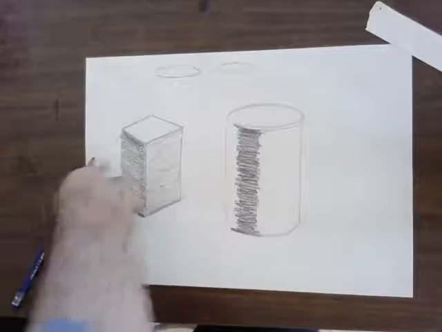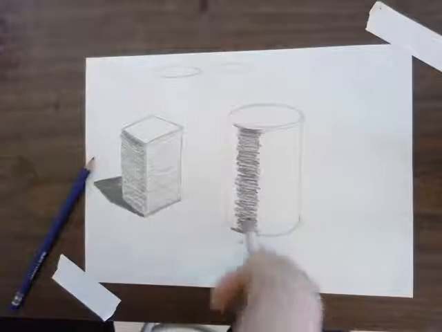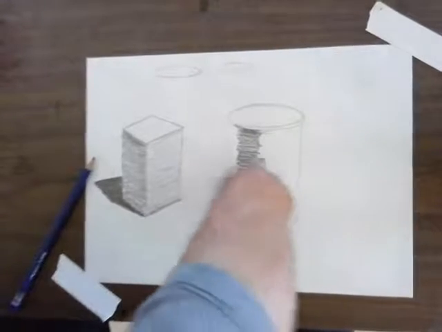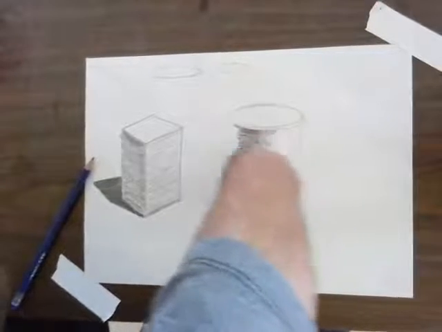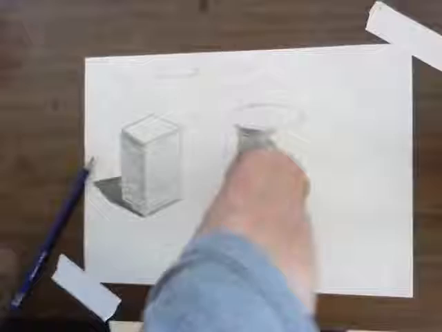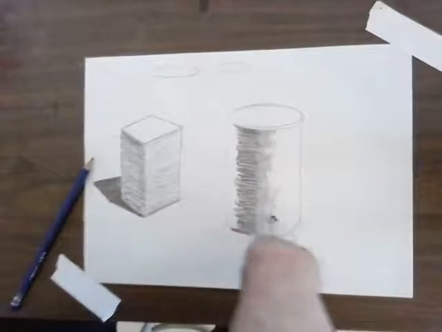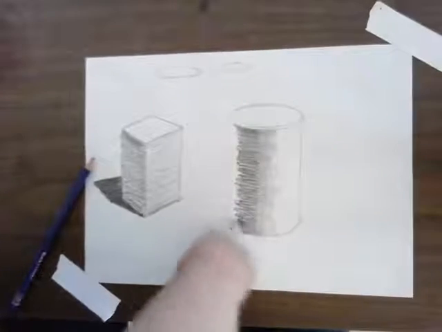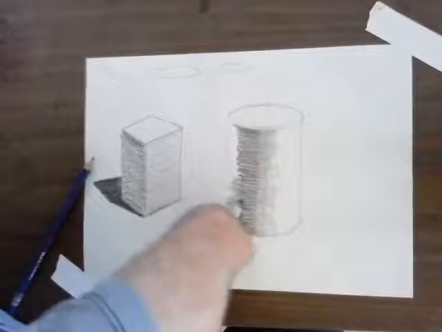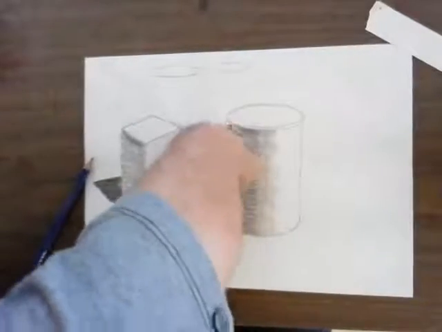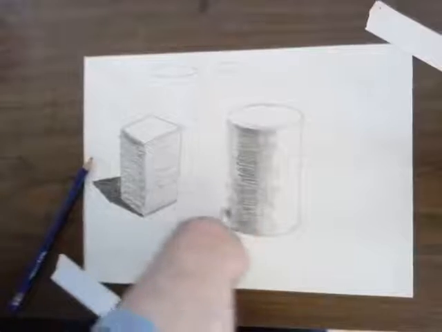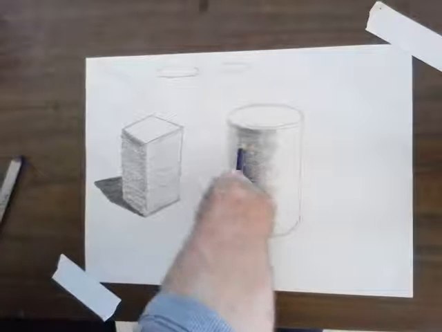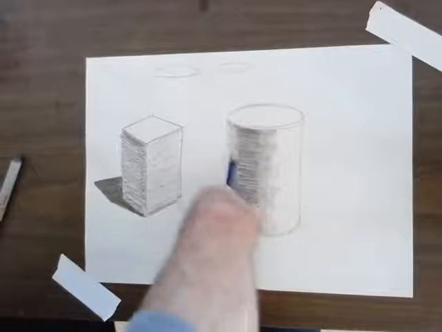Just got up to get a blending stump. The blending stump can be used to make some nice smooth gradients as you attempt to do this kind of ombre effect, this gradient effect. It's really called a gradient, out towards the edges of the core shadow. And you can use the blending stump to make your entire midtone. The whole midtone can be made using just the blending stump. And then I want to smooth this out and go back to the 6B. I'm going to smooth this out a little bit.